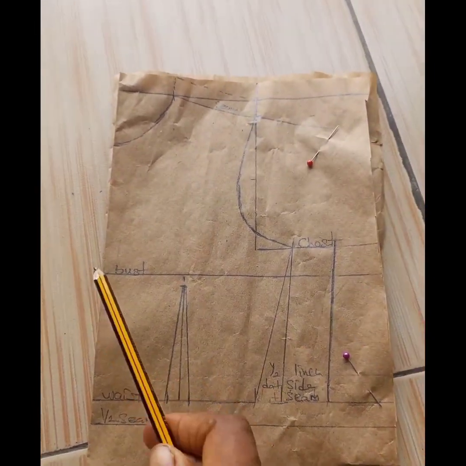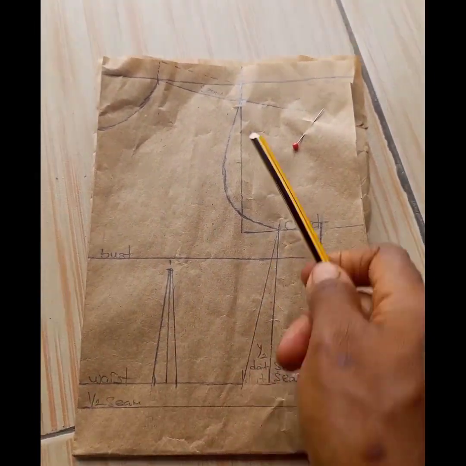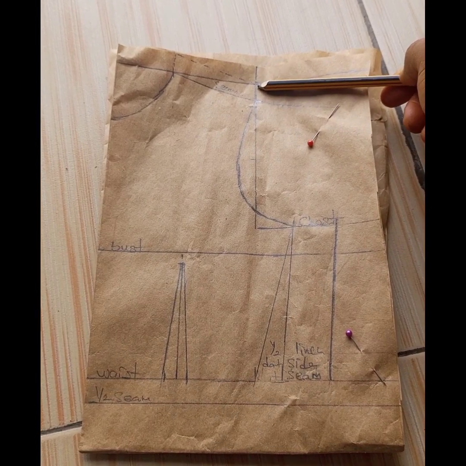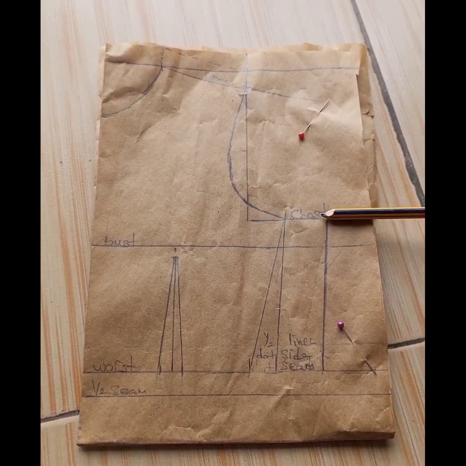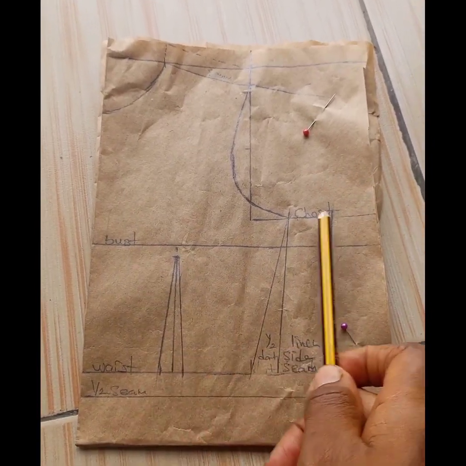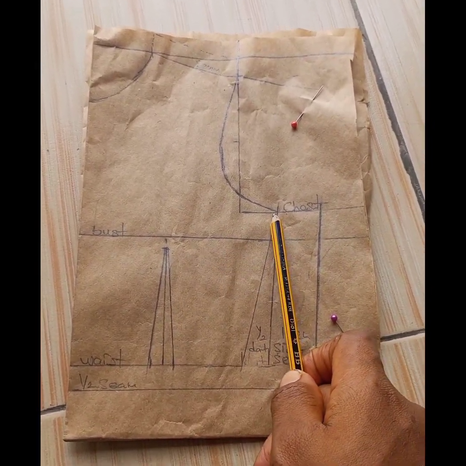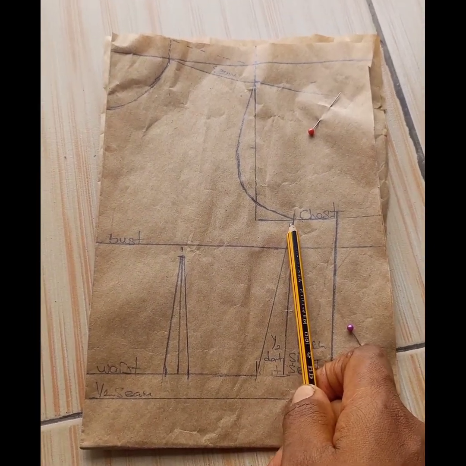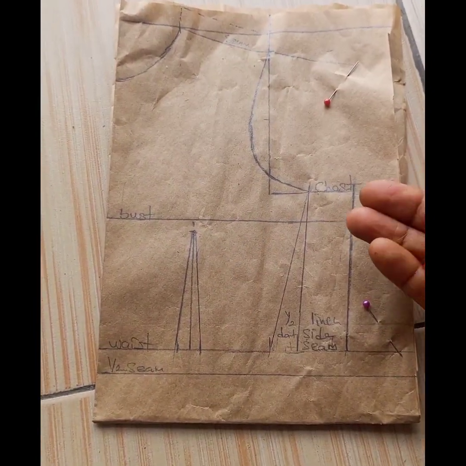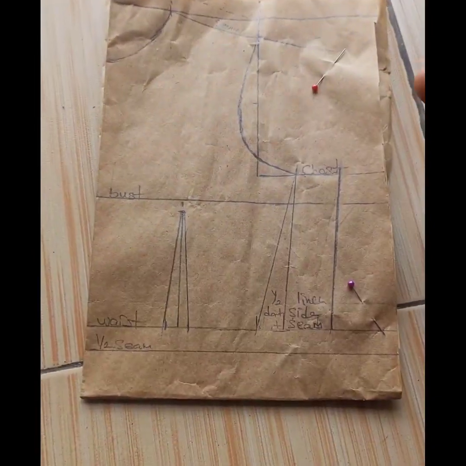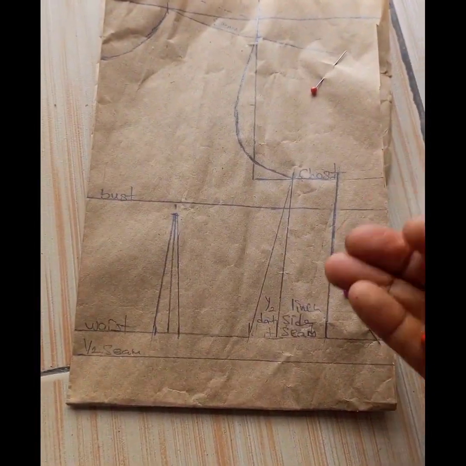Then my chest, I use the 3.75 that comes down here. So this became my chest line. So from this chest line I have to bring out my bust measurement. So you can actually follow this with how you draft your basic body pattern. This is just the basic body pattern draft already.